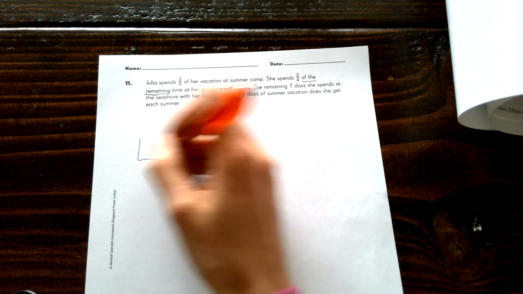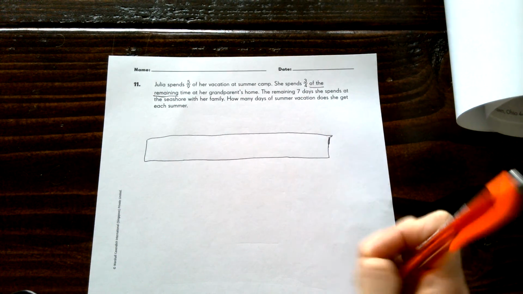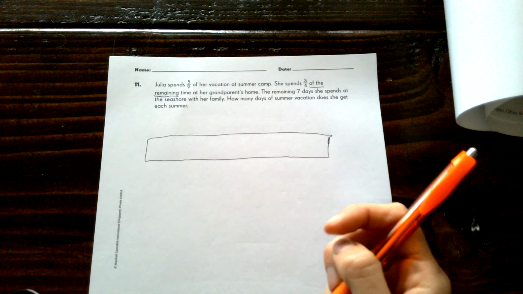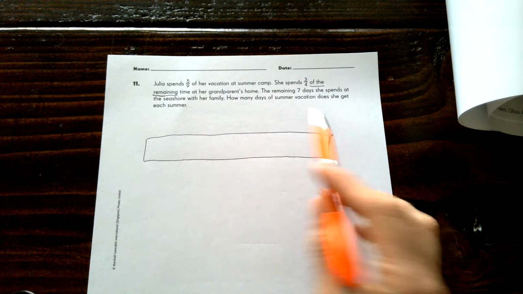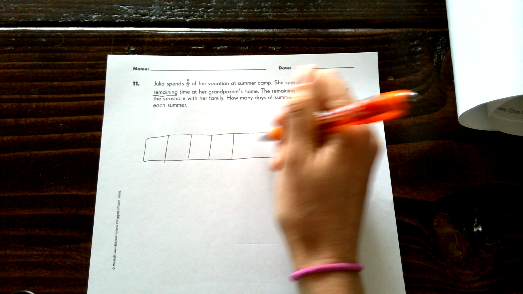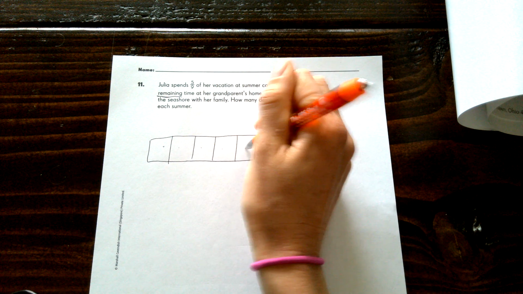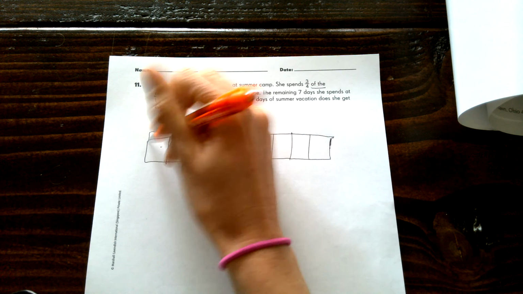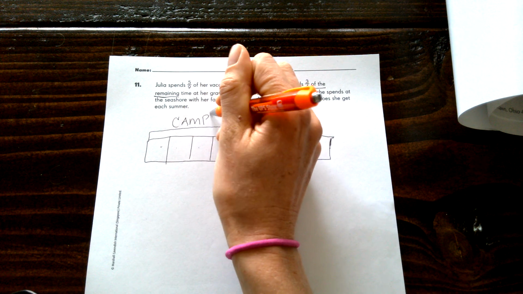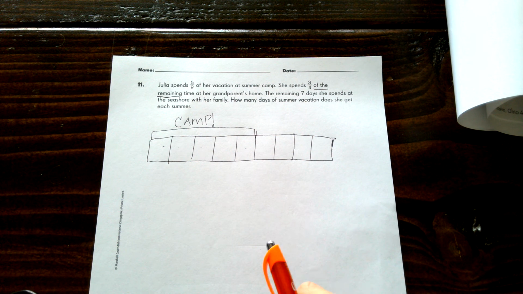All right, here is her summer vacation. Oh, it's so sad when you just put it in terms of one box. 5 nights at summer camp. Let's go nights. 1, 2, 3, 4, 5, 6, 7, 8. 1, 2, 3, 4, 5. Here's my summer camp. Hopefully, this is obviously a pre or post COVID summer she's having.